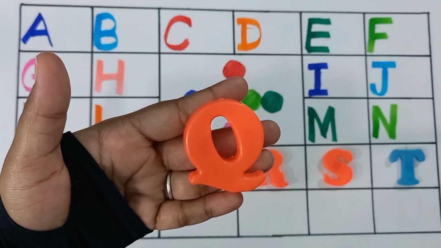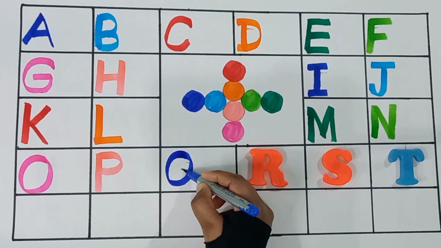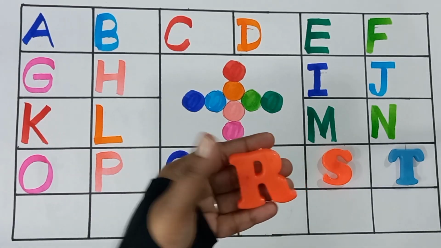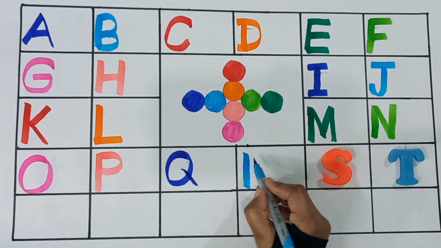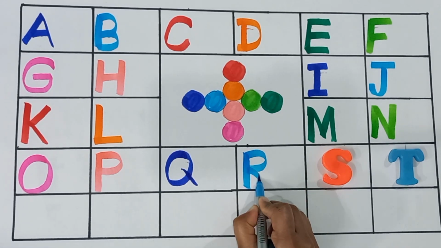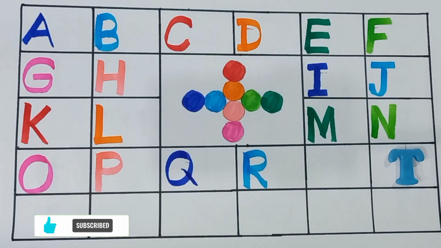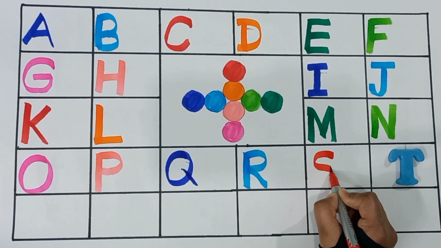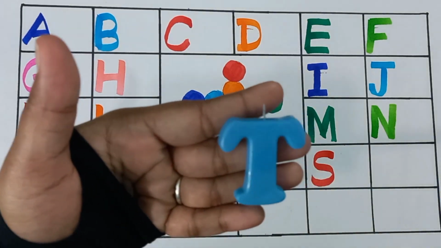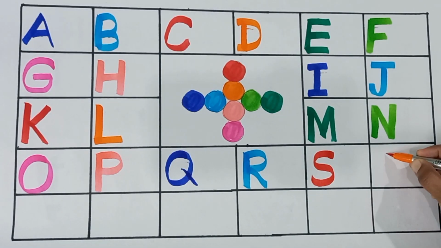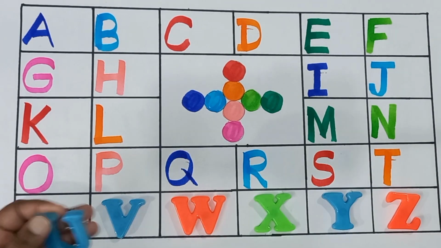Q for quokka. R for rainbow. S for sunflower. T for tortoise.